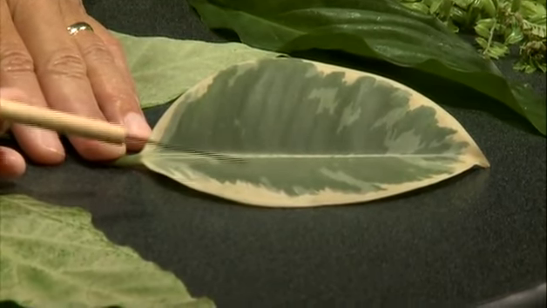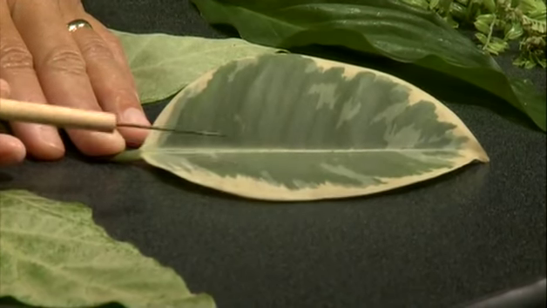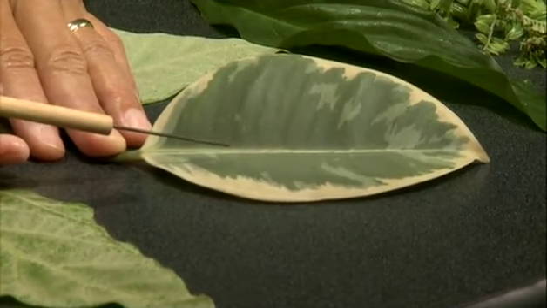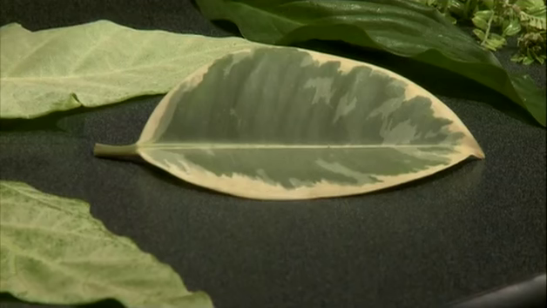It could be white and green, or white, green, and red. Generally, variegation is detrimental to the organism because it means there's less chlorophyll in the leaf, so less photosynthesis goes on. That means the plant usually won't grow as tall or as fast as plants that are not variegated.